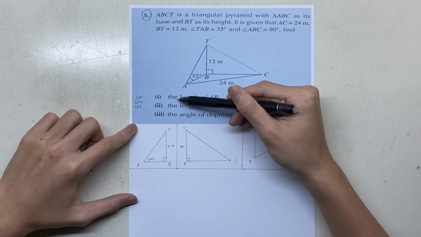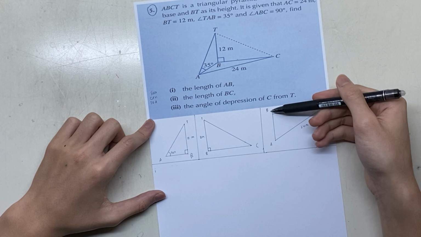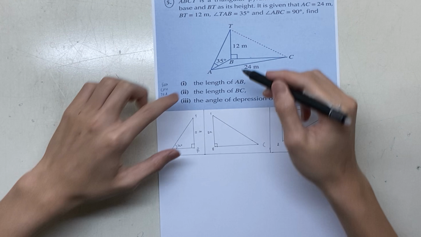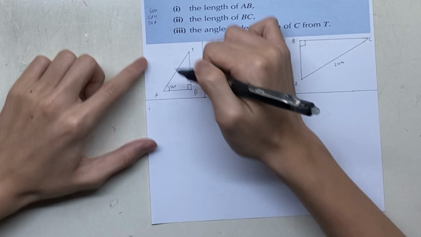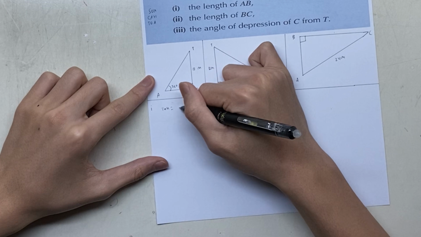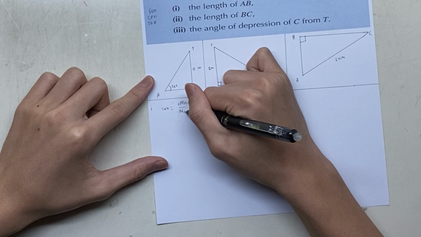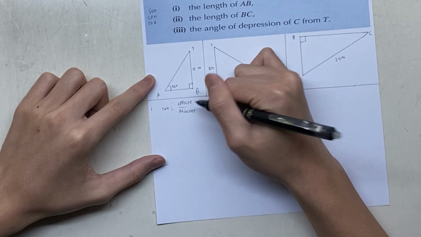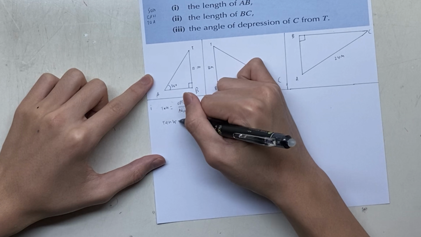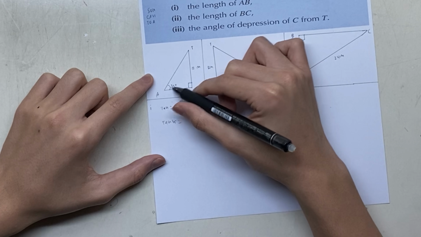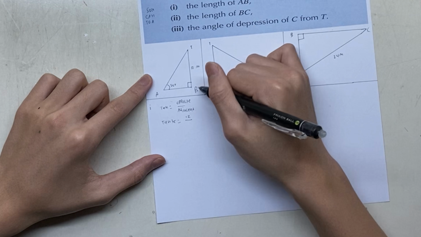So the first question, the length of AB, we're looking for this one. To find this, you just need to concentrate on this one triangle. Using tan equals opposite over adjacent, tan TAB, which is 35, equals opposite over adjacent. The opposite is 12, and the adjacent is AB, which is what we're looking for.